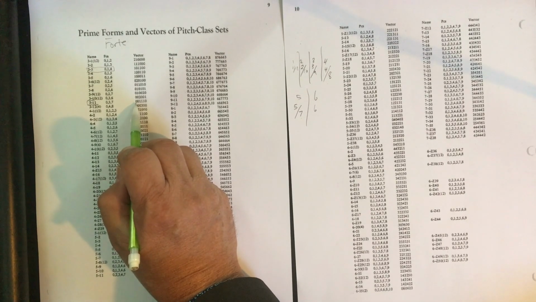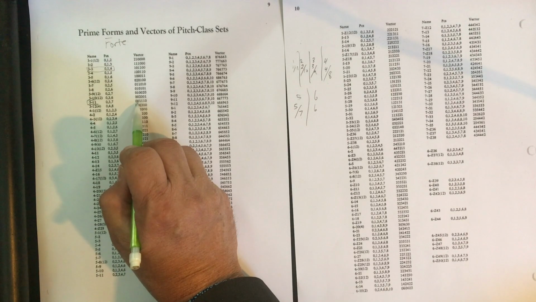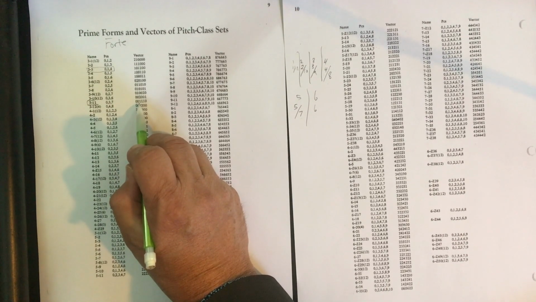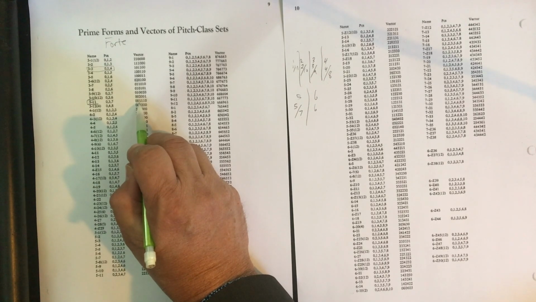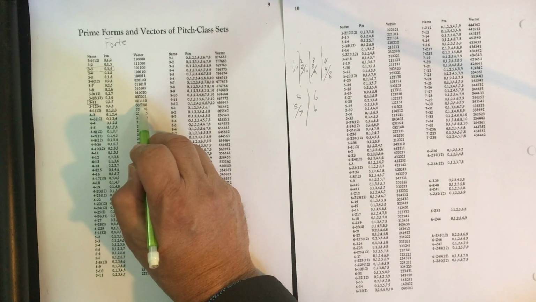There are no minor seconds or major sevenths. There are no major seconds or minor sevenths, so there's 0 in the second position. In the third position, there is an interval class 3 right there. There is an interval class 4. And then there's an interval class 5, which is the perfect fourth and the perfect fifth.